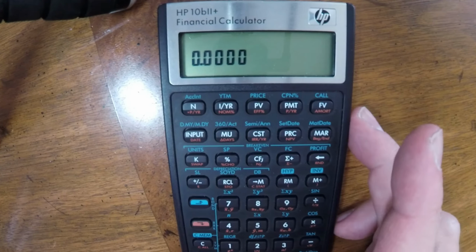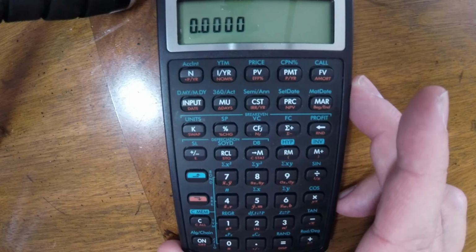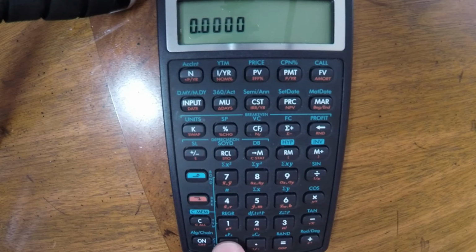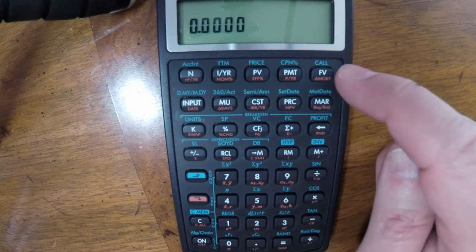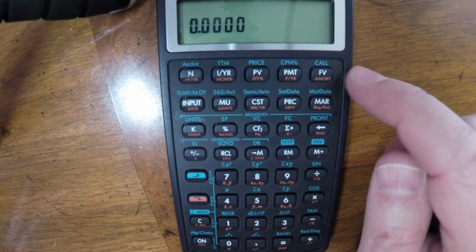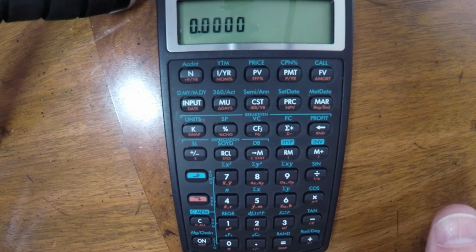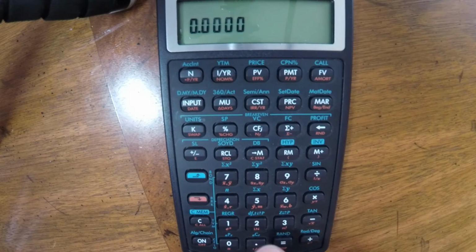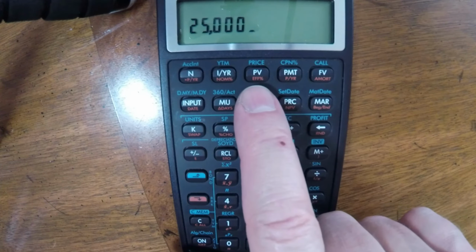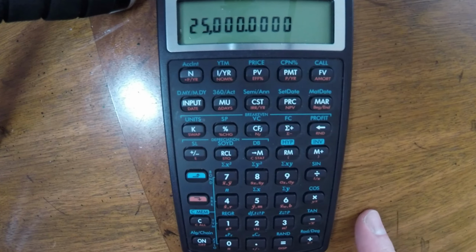And to program this, all we're going to do is we're going to press 0. Okay, now my present value is 0. My future value is 0. And let's look at a basic loan amount. So we're going to go $25,000. And that's going to be right here. Our present value for the loan is 25 grand.